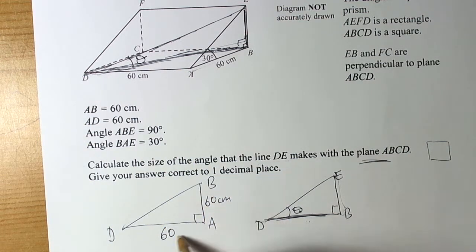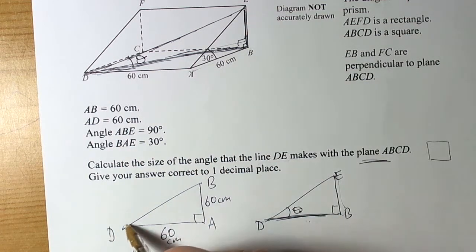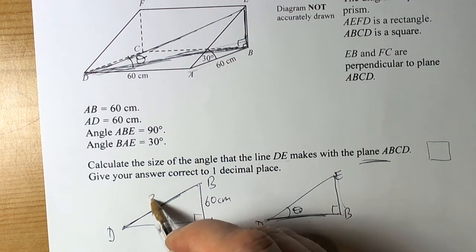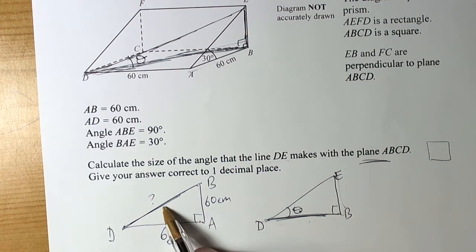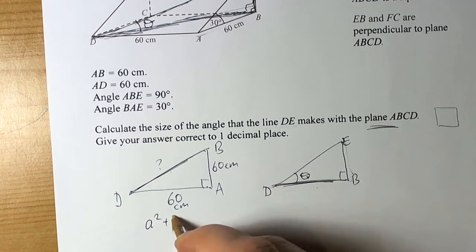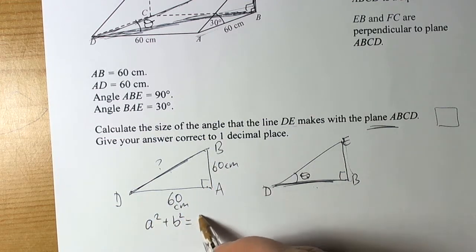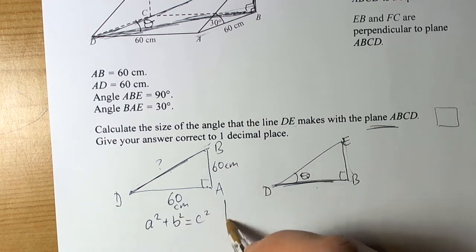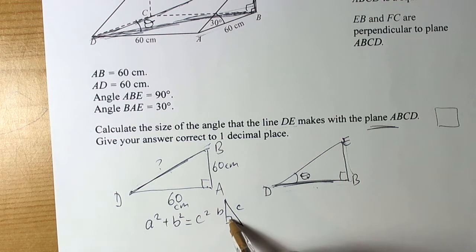We know that the lengths are 60 centimeters and 60 centimeters. So that means I can work out the length of DB now, because we've got a right angle triangle with two lengths given. The third length can be found using Pythagoras. So we recognise Pythagoras' theorem says the short side lengths squared and added together must equal the long side squared. So again, we should really have that picture in our mind, that the two short sides and the long side, so the hypotenuse being the long side.